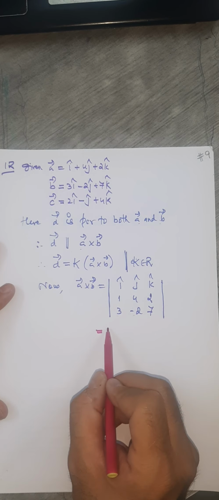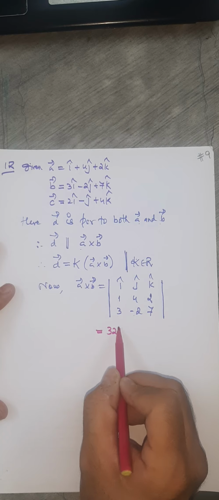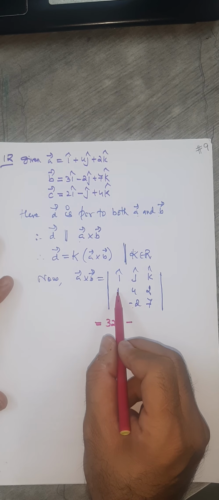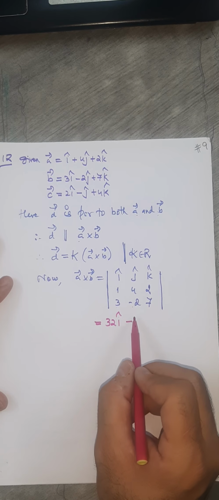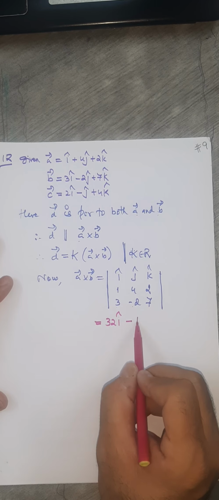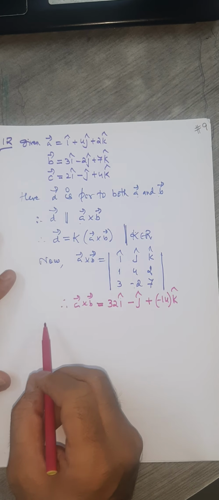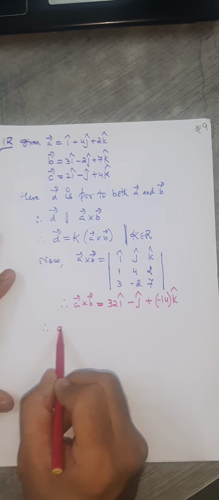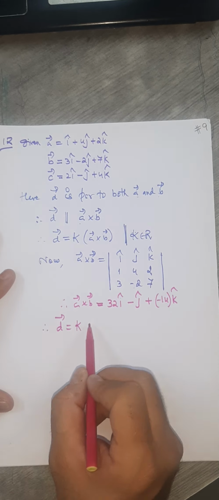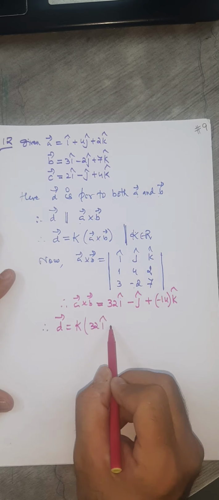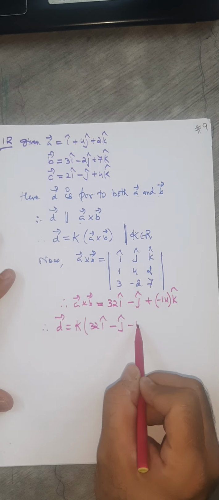So here you have 28 plus 4, so 32 i cap, minus 7 minus 6, it is just j cap, plus here minus 2 minus 12, so minus 14 k cap. So this is the cross product of these two. Therefore vector D must be k into this one, 32 i cap minus j cap minus 14 k cap.